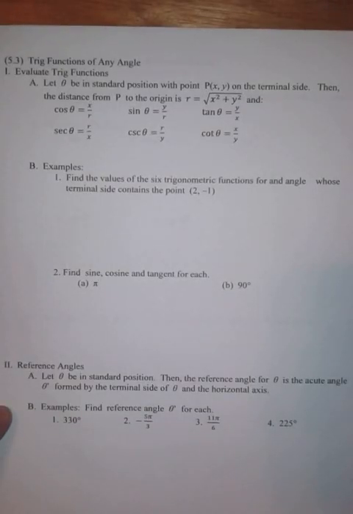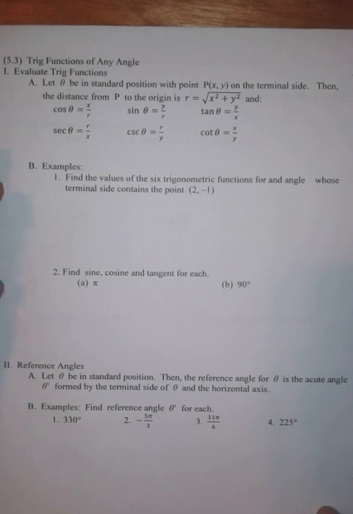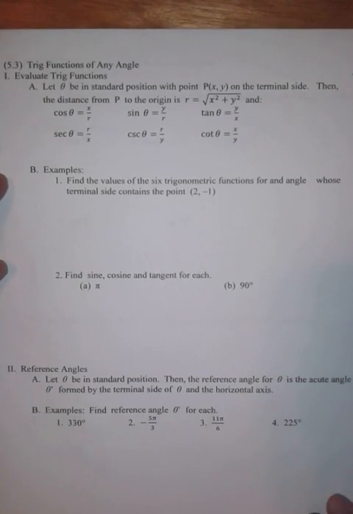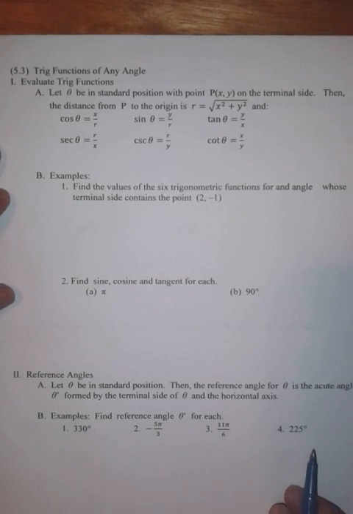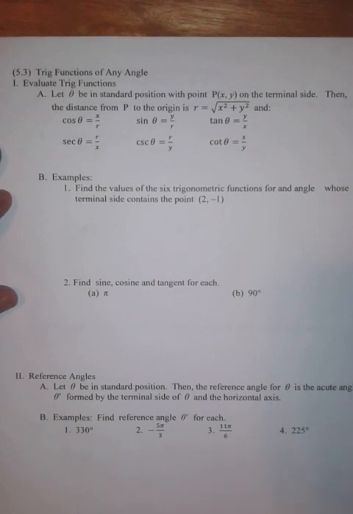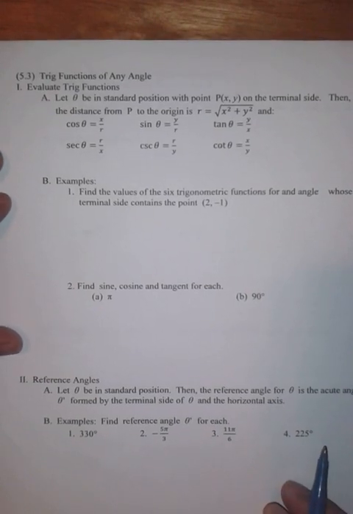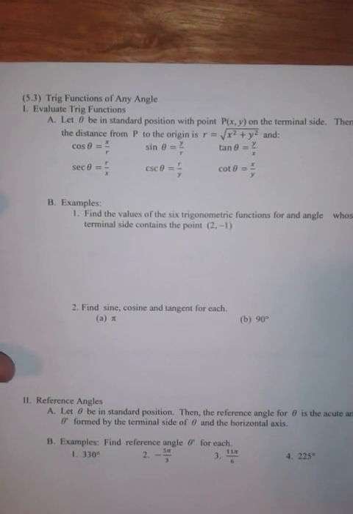This is section 5.3, trig functions of any angle. What does that refer to? Well, remember we found trig functions using a right triangle, but that only allowed us to find trig functions for acute angles. So this will allow us to find functions for any angle, like an angle of 120 degrees or something like that. Okay, so first, how will we define these?